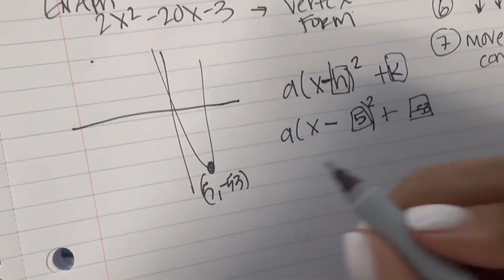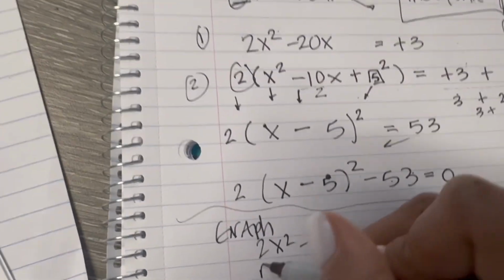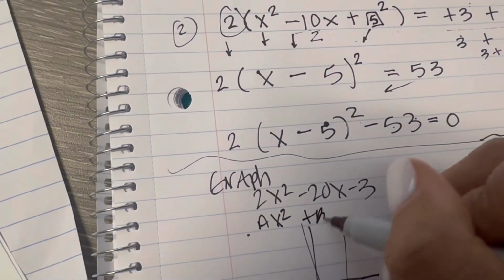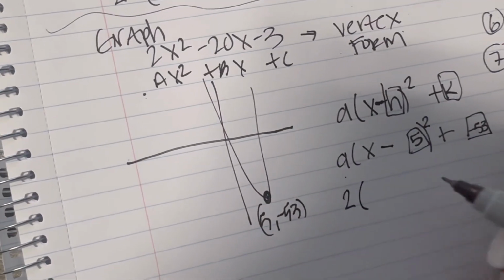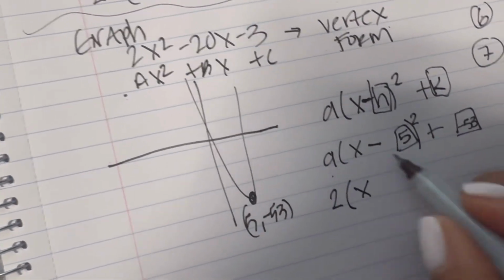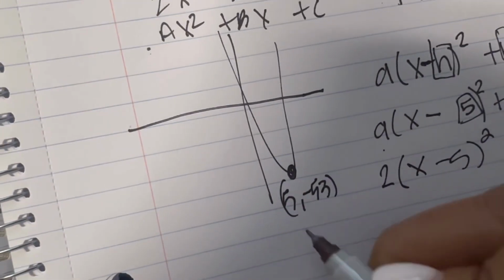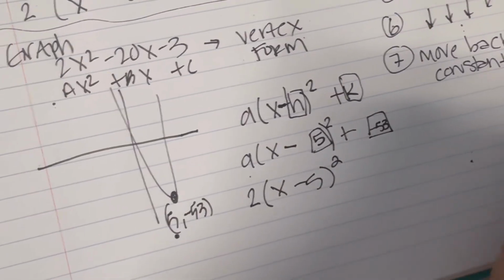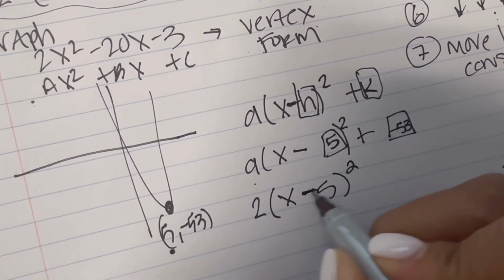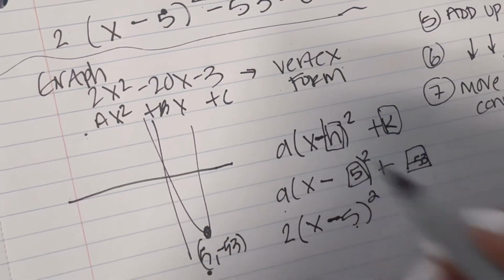And then simplify your a value. Remember, ax squared plus bx plus c. a is 2, x minus 5. Remember, it's a positive h, so it's just x minus 5, because this is the formula, and this is your h: x minus positive 5.